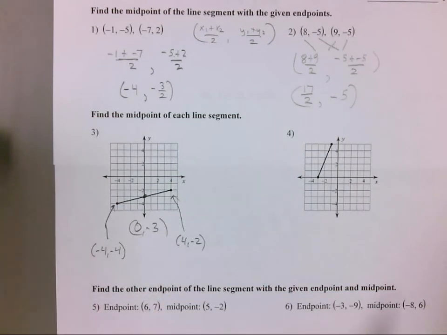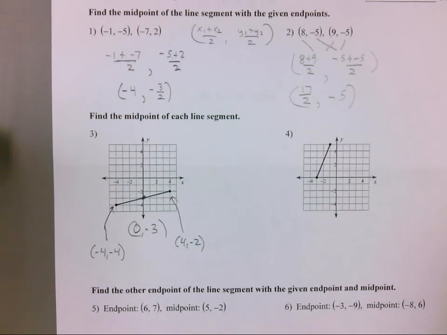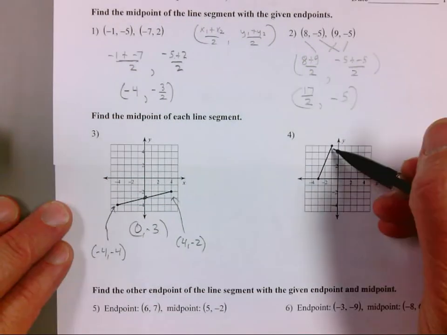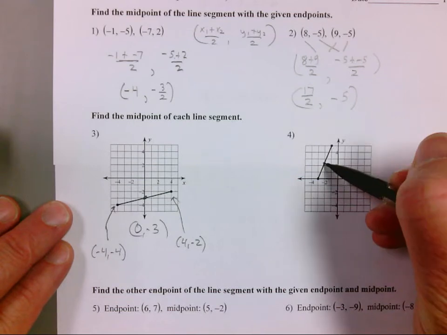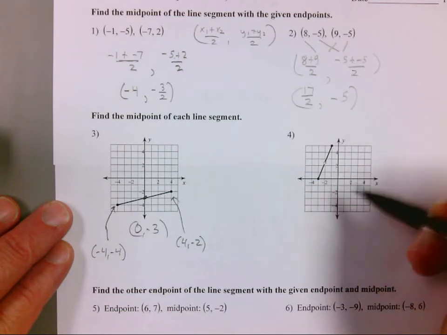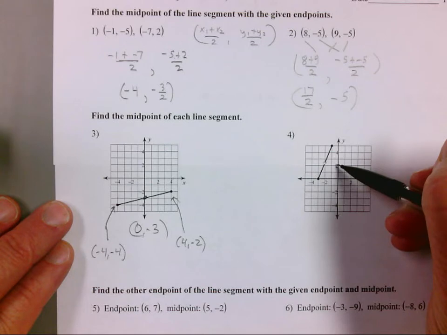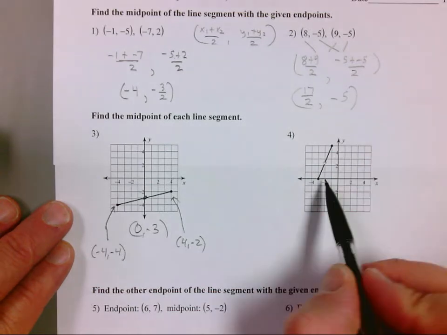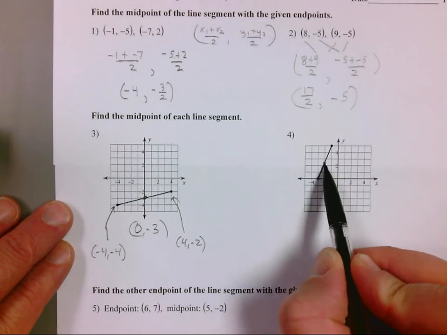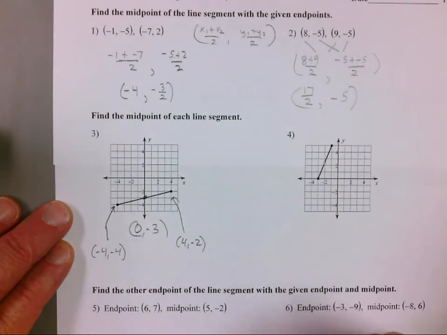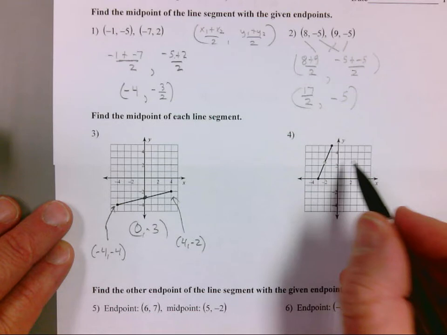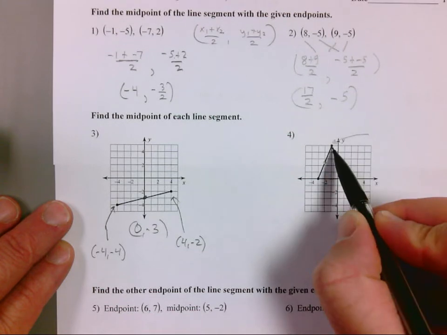Okay, now this one is a little bit trickier. It's kind of right here in the middle. I think that's probably -2, positive 2.5 by looking at it, but I'm going to go ahead and put points in for the endpoints. So this point is -1, 5, and this point is -3, 0.